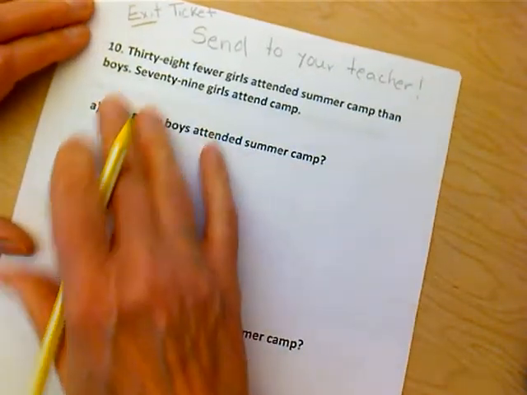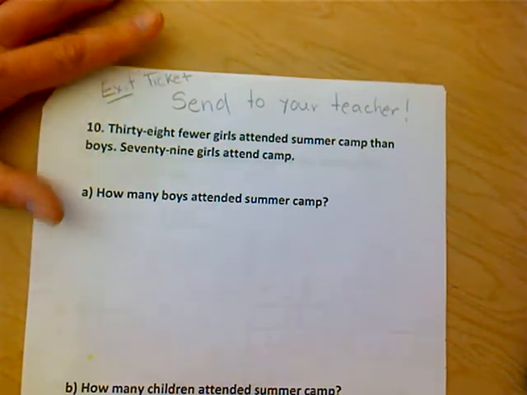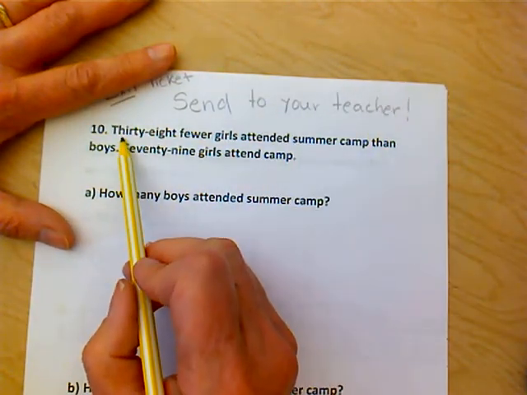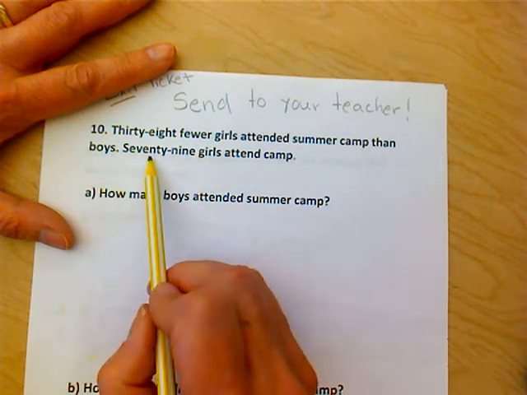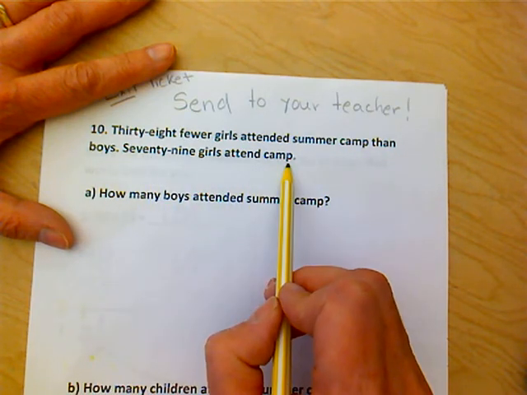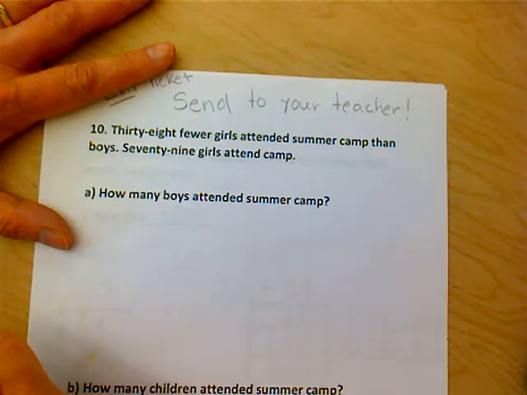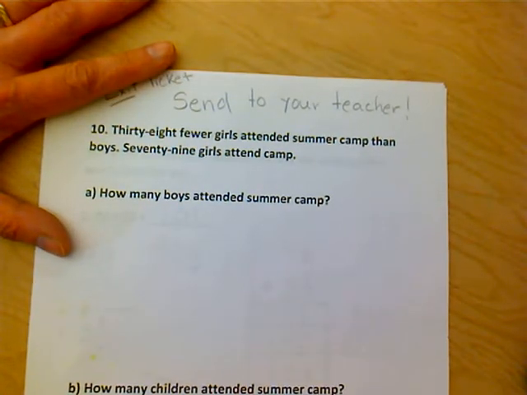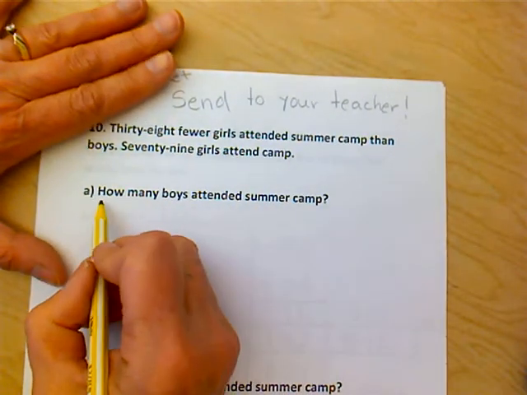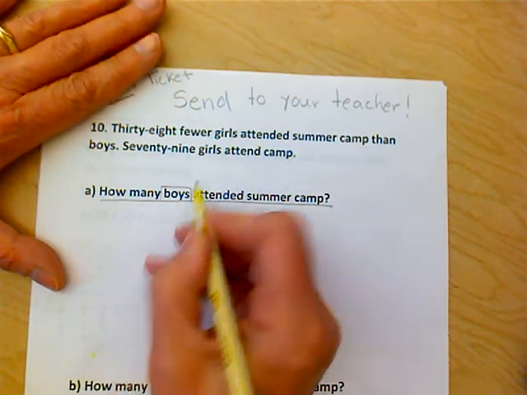All right, so now we're coming over to the word problem, and I will read it over with you, but then you will need to work the problem yourself and send it to your teacher. 38 fewer girls attended summer camp than boys. 79 girls attended camp. So you're going to have to change these word forms into standard form. So 38 would be changed and 79 would be changed. And then you're going to need to set up your problem to find out how many boys attended the camp.